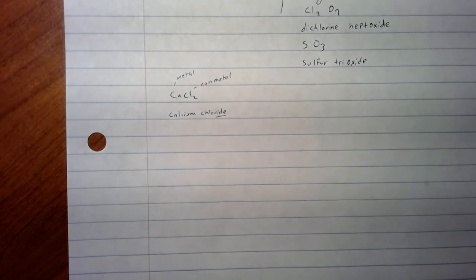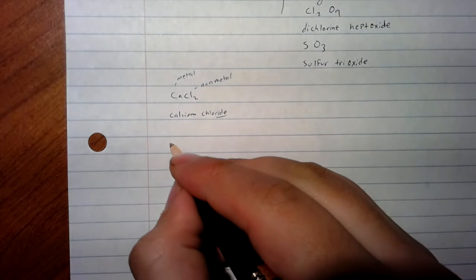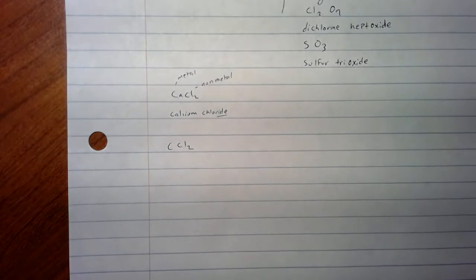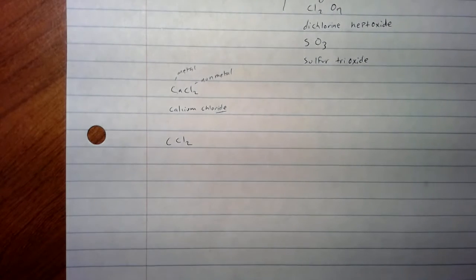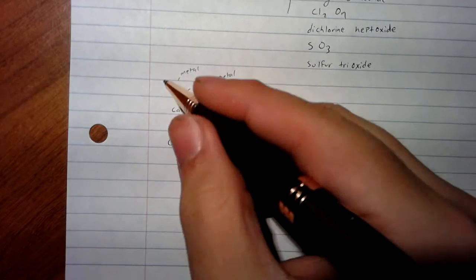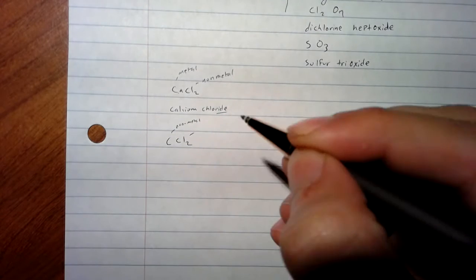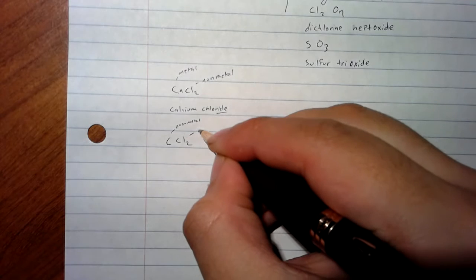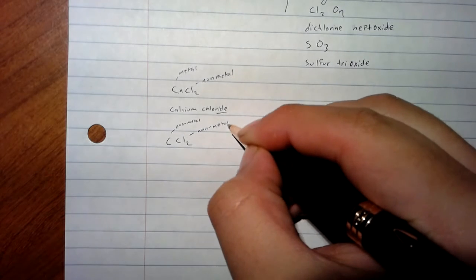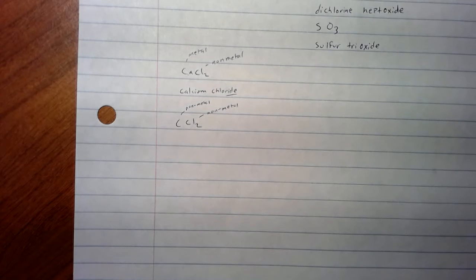For number 8, we have CCl2. First question we ask ourselves: what in the world is this? Is it an ionic compound or a molecular compound? Well, C is carbon, that's a nonmetal. Cl is obviously chlorine, another nonmetal. Aha, we're dealing with a molecular compound, so we have to use the rules for molecular compounds.